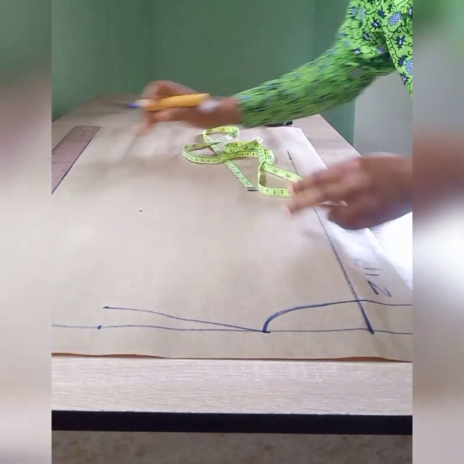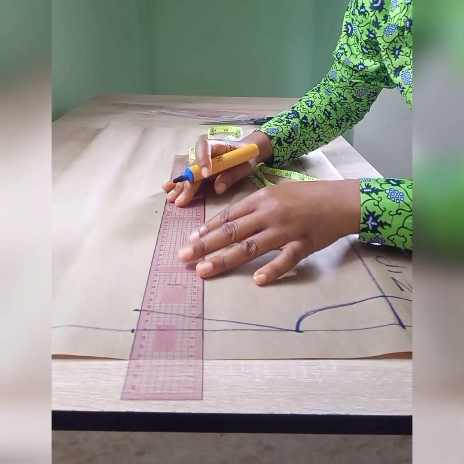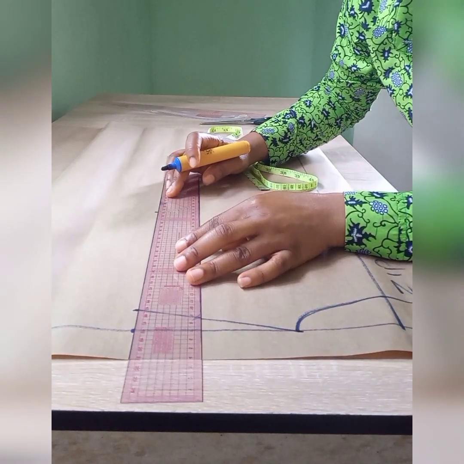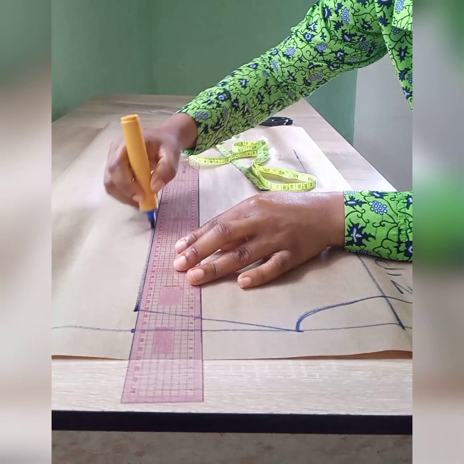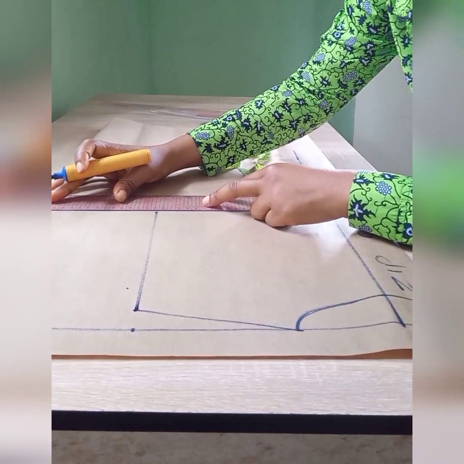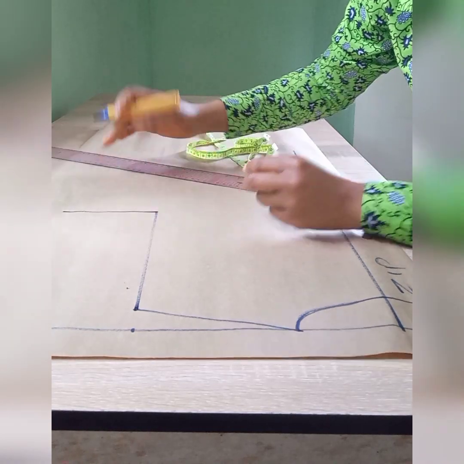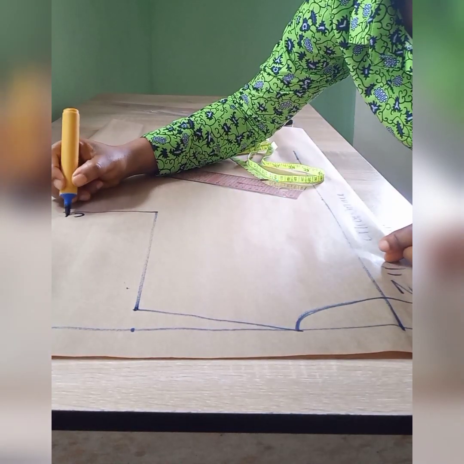For the armhole, so I'm going to connect this like so, and then a horizontal line across it. That's going to be my chest line.